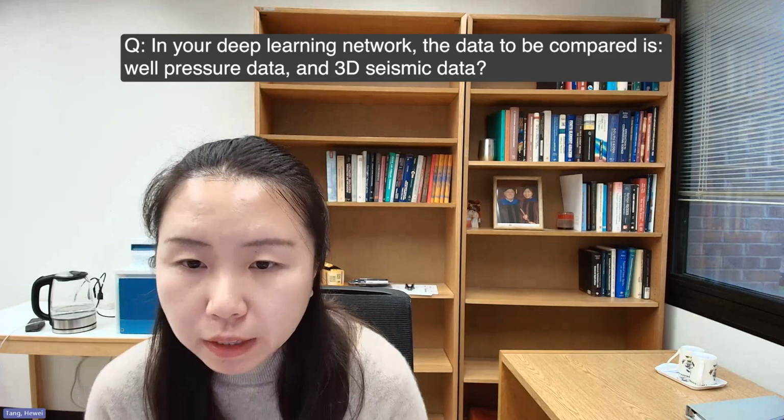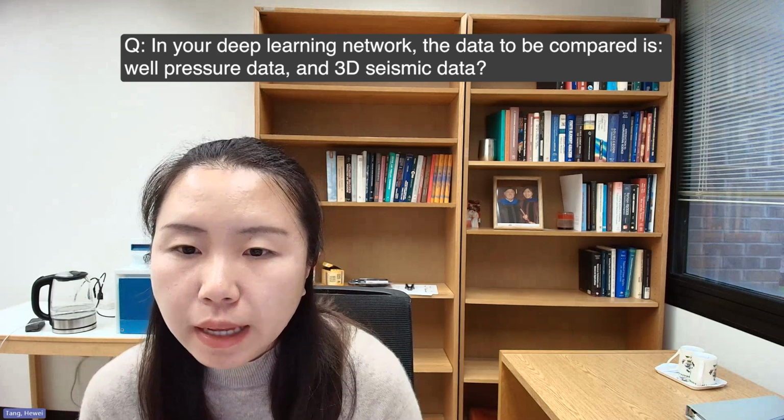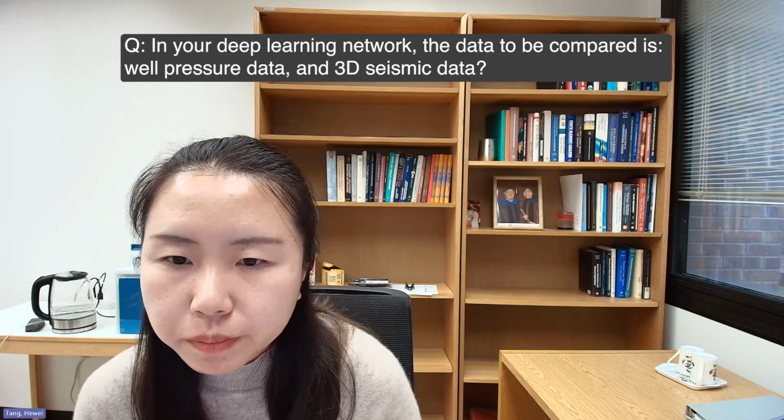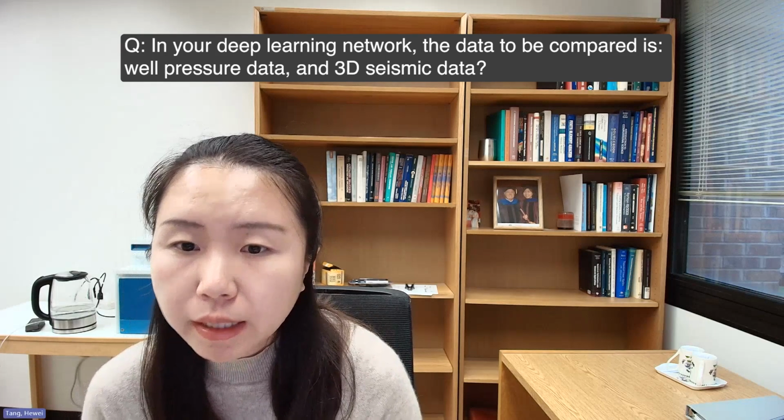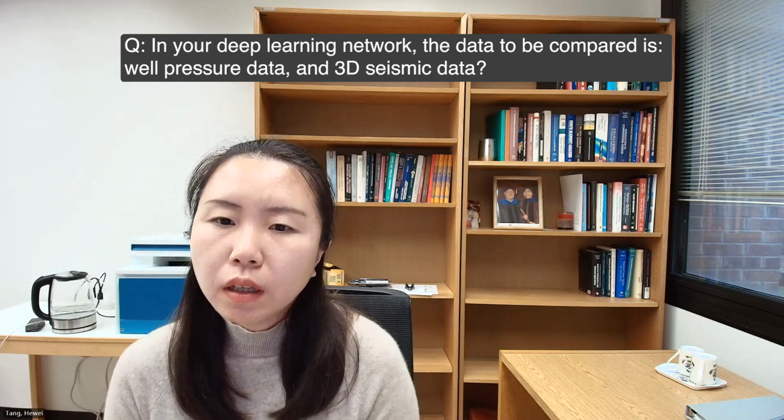In your deep learning network, the data to be compared is well pressure data and 3D seismic data. So I'm taking this question this way: whether this workflow is applicable to, say, well pressure data and 3D seismic data.